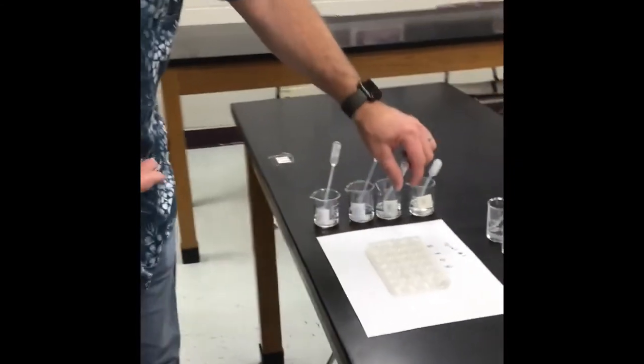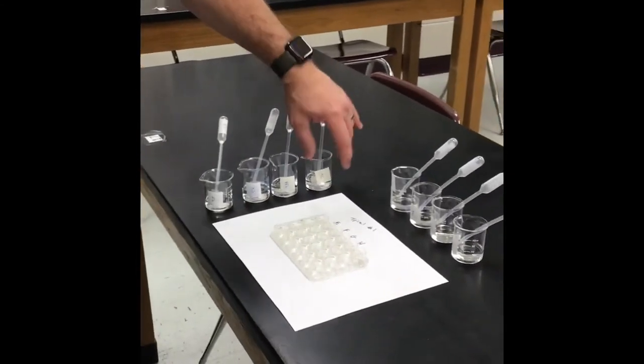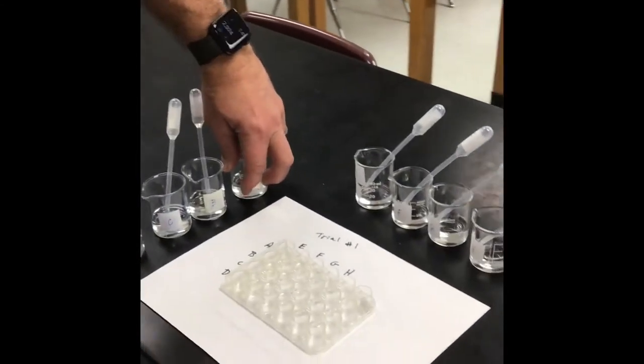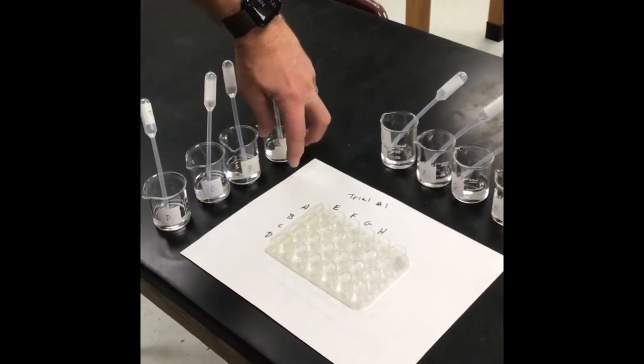And so what I do is I have them set up here. We've got to try to figure out which one is which. So what I'm going to do is 3 different trials of these drop-wise and let you kind of try to figure it out. This is one of the hardest things for kids to figure out, but maybe you'll be able to figure it out.